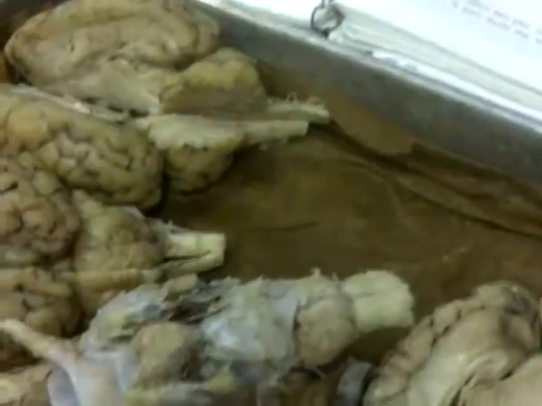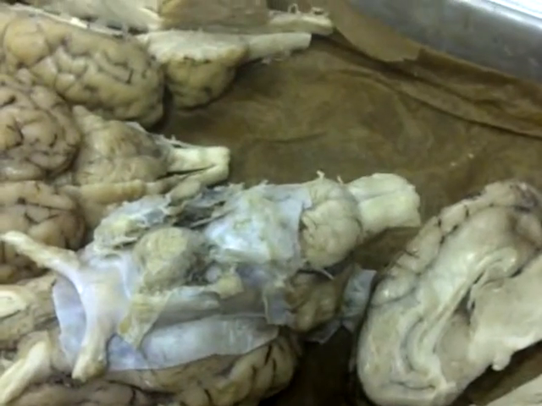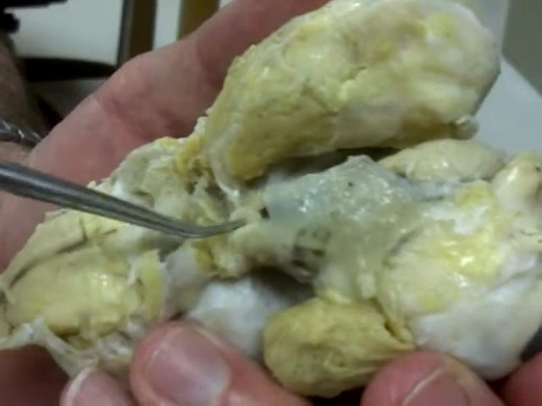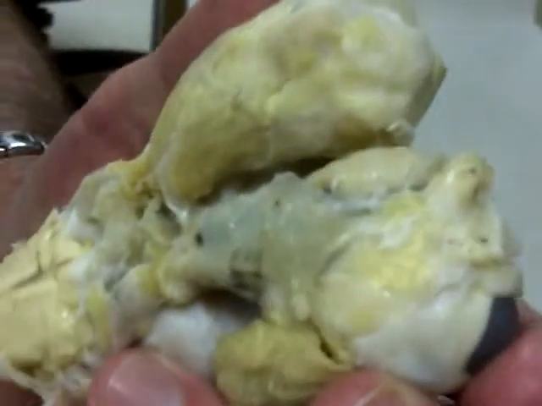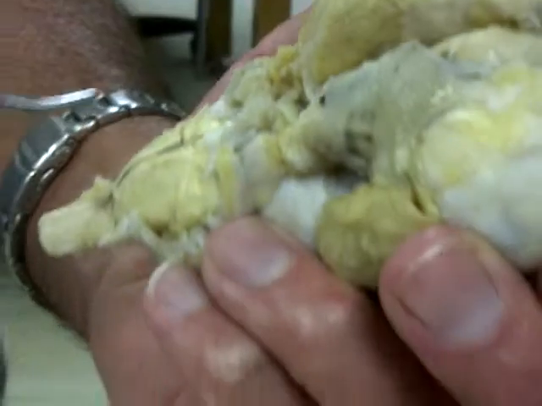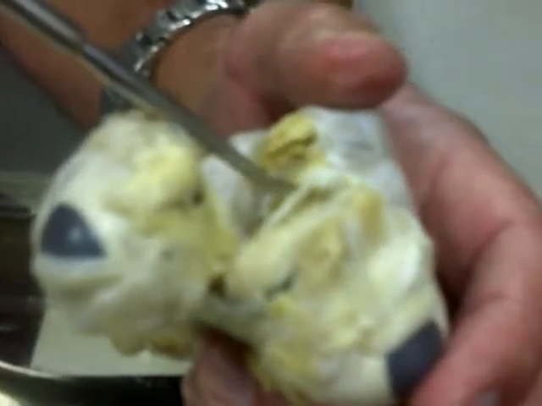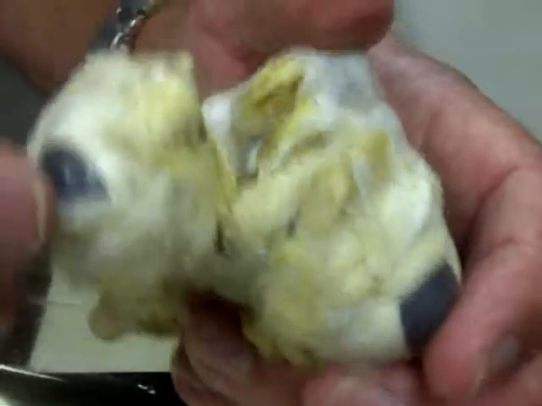And here is what a sheep brain with the eyes looks like. Here you see the optic nerves going all the way up into the sheep's eyes. The olfactory bulbs would be right over here.